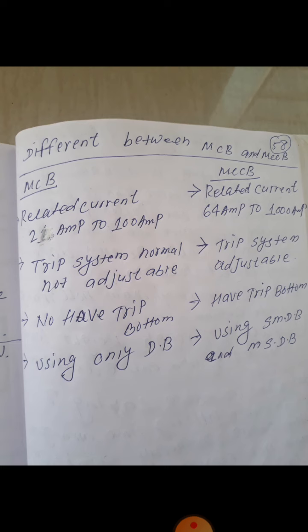The MCB trip system is normal, not adjustable. If there is a short circuit or overload, it trips. In the MCCB, the trip system is adjustable.